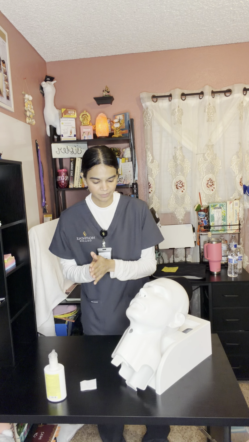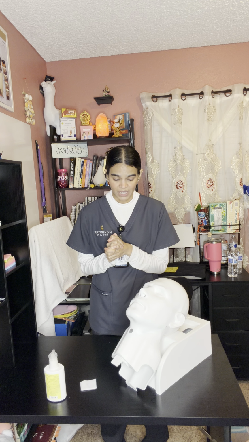Perform hand hygiene. We will thank the patient for allowing us to perform care for them today. And we will make sure that the patient is in the safest position, make sure that the bed is at the lowest position, their rails are up, that their call light is in reach, and we will exit the room.